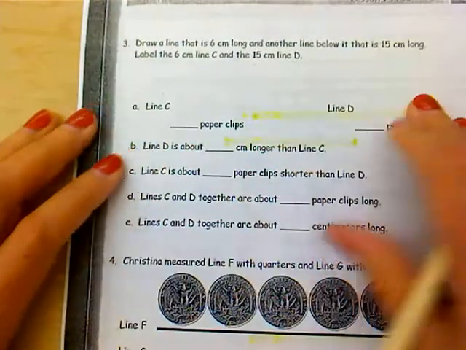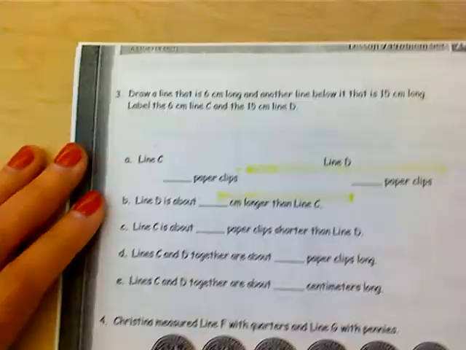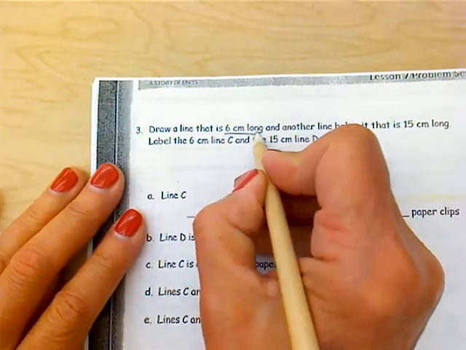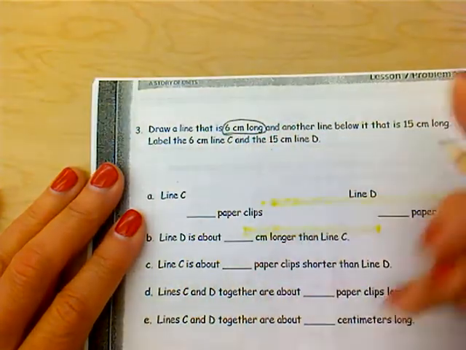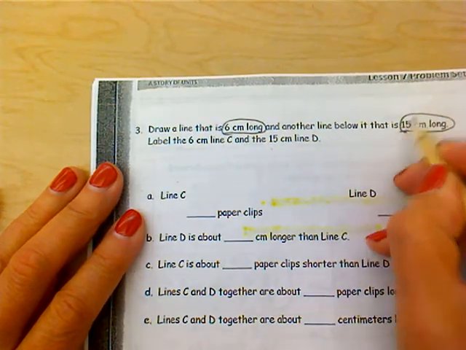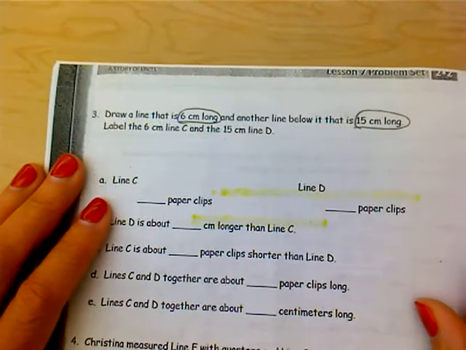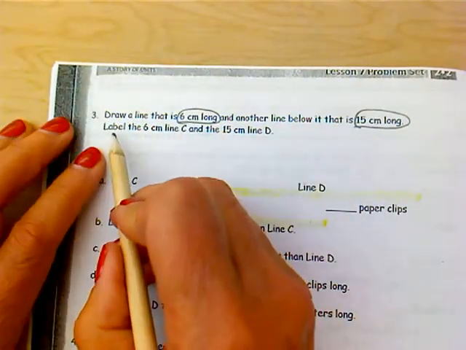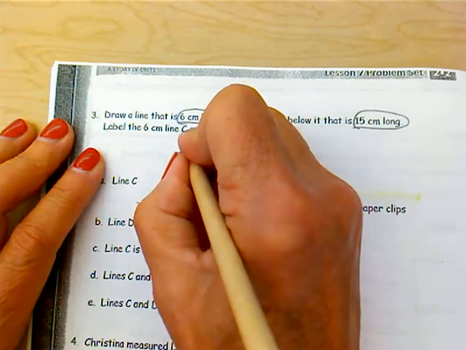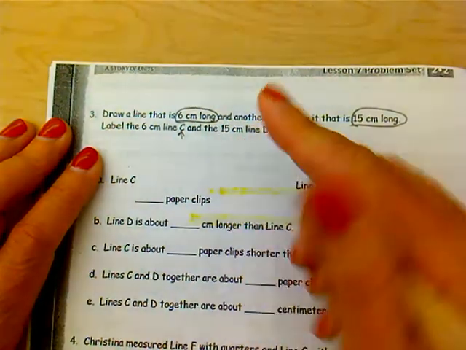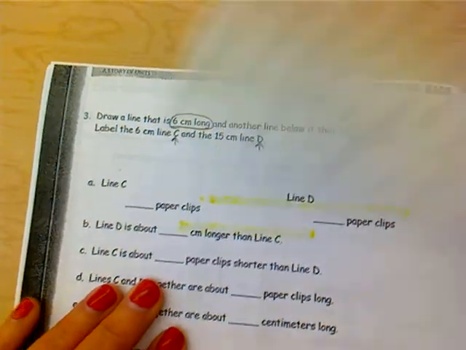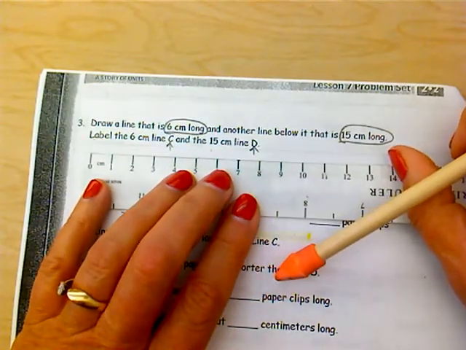All right, some of my markers showed through. So now on this one, we're going to draw a line that is 6 centimeters long, and then another line just below it that is 15 centimeters long. Now this is the first time they're actually having us draw some lines ourselves. We're going to label the 6 centimeter line C, and we're going to label the 15 centimeter line D. So that's your next job.